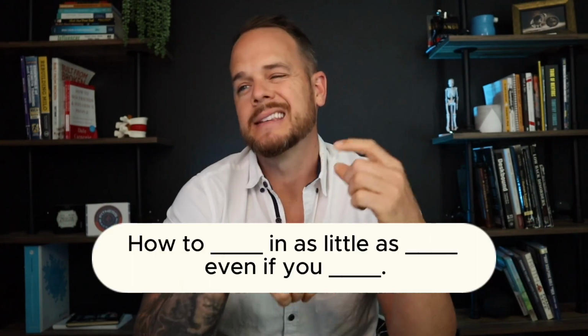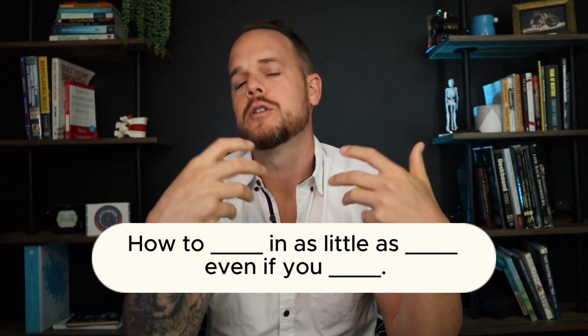Now, one example of a superhero statement is as follows: how to blank in as little as blank, even if you blank. Now, the one thing that I've used in the past in my fitness journey is this exact one: how to lose 10 pounds in as little as 3 weeks, even if you've tried every fad diet on the market with no success. Essentially, what you're doing is you're calling out a problem, weight loss.